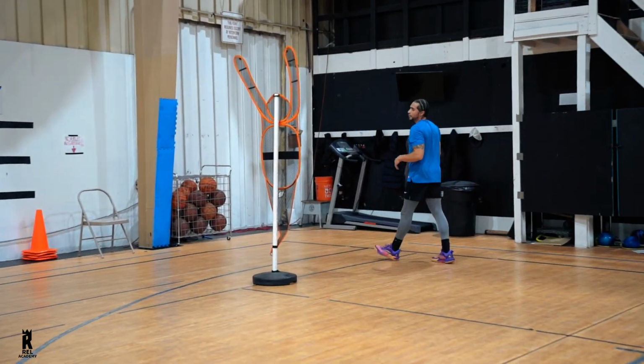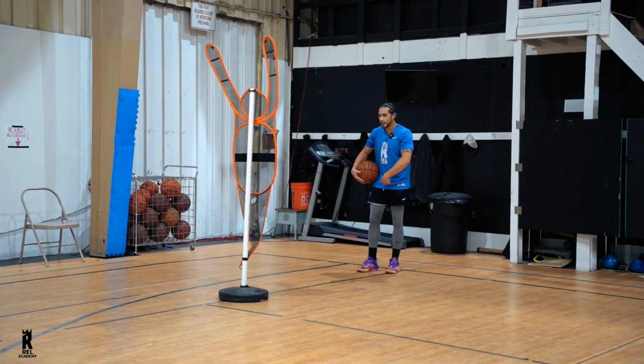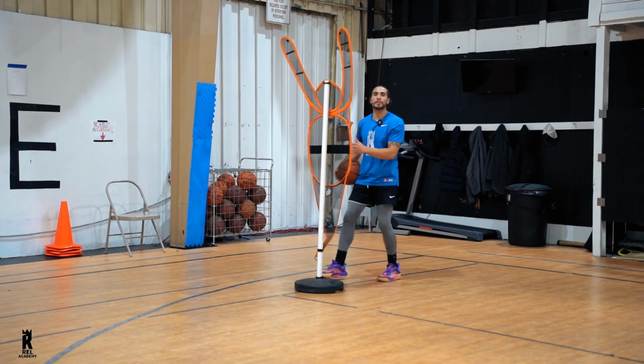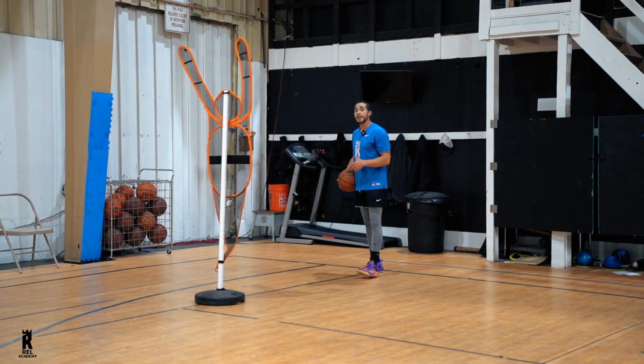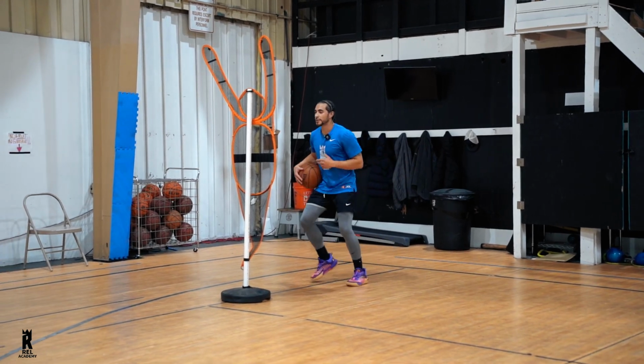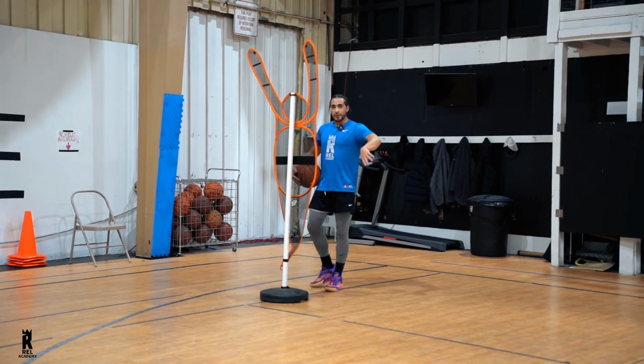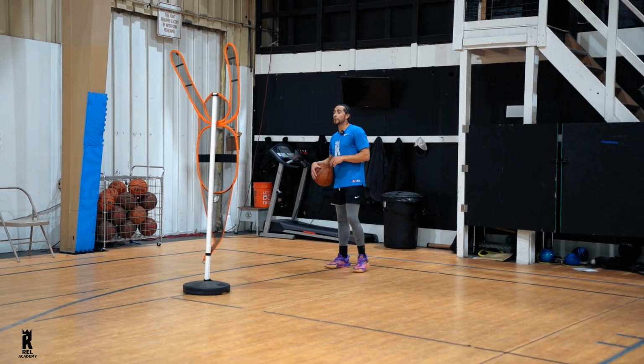And I'm still trying to make sure, especially on these self passes where I have to catch and shoot, I'm still trying to get that pause right before the screen. Remember, that pause is to see what your defender's doing. So while I'm taking that pause, he's reacting. Once he reacts, I just counter it. So it's real important that you get that.